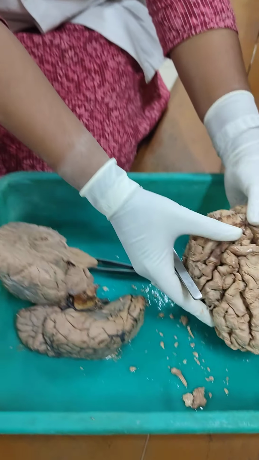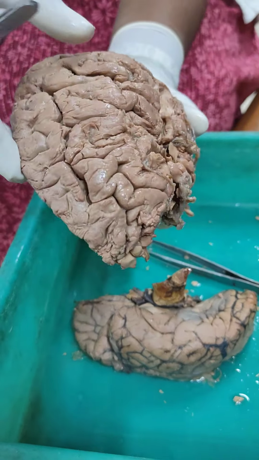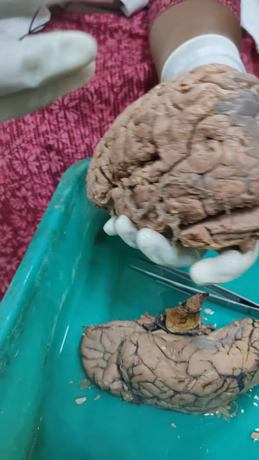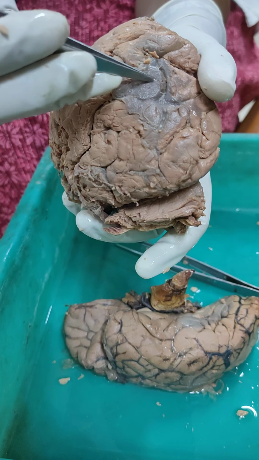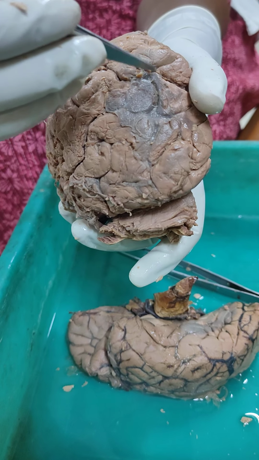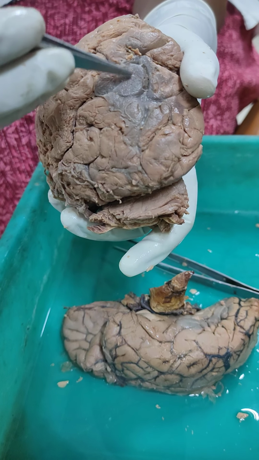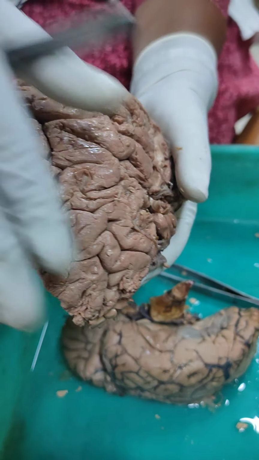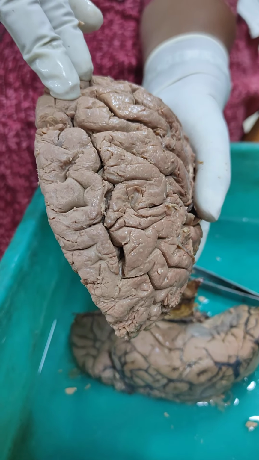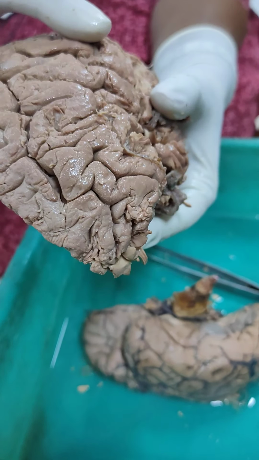If we look at the coverings, we can see the outside dura mater has been removed. This is some portion of the arachnoid mater. This arachnoid mater jumps from one gyrus to another and is absent in the sulci. And the rest, here we can see clearly, is covered by the pia mater. Now, let us see the hemisphere separately.